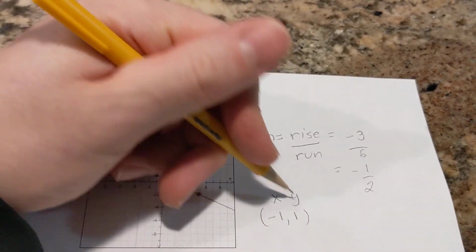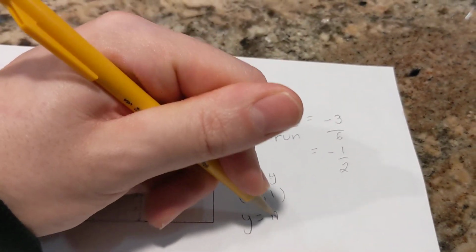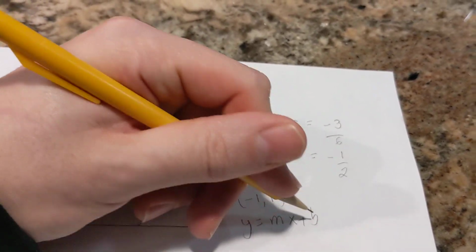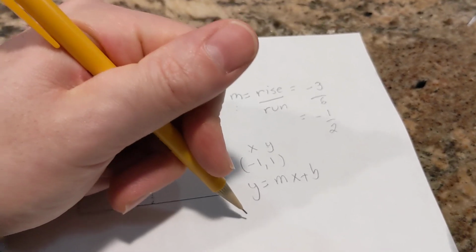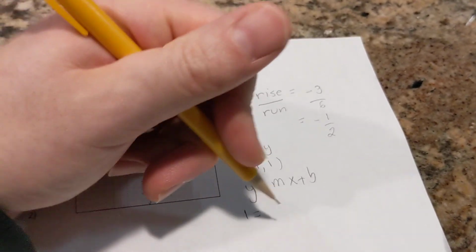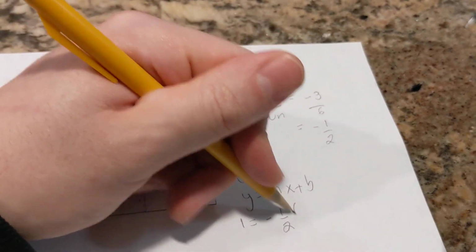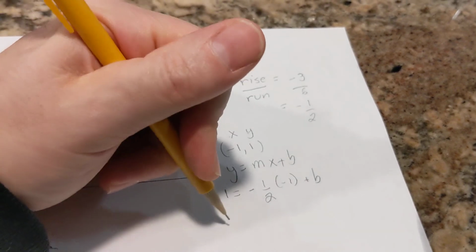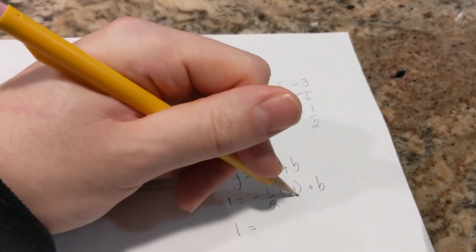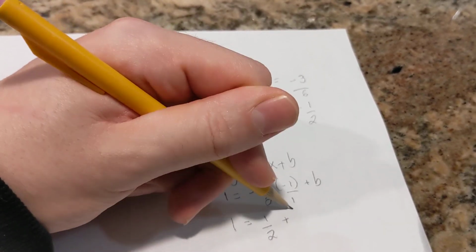I'm going to substitute x, y, and m into y equals mx plus b. Let's see what that looks like. So y, that's 1, equals m, that's -1/2, x, that's -1, plus b. 1 equals 1/2 plus b.